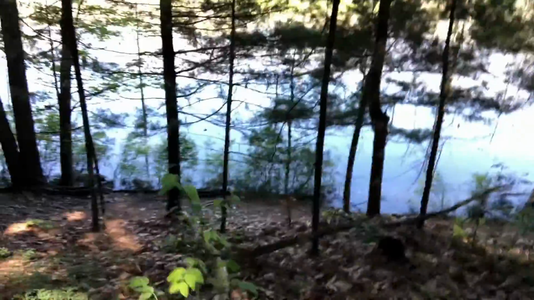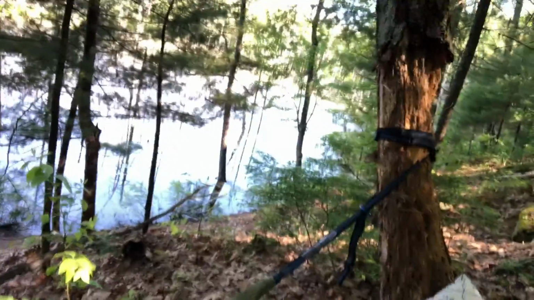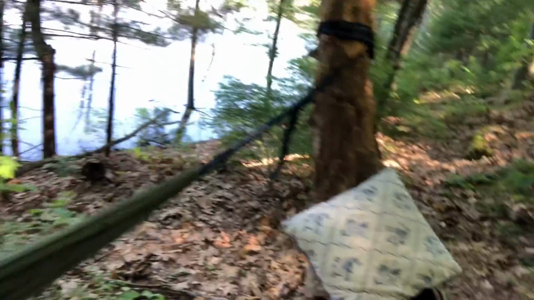This is probably a little too tight, but when I put some weight on it, I realized that it's about the right height. So that's going to work. And you'll also see that one side is a little bit shorter than the other.